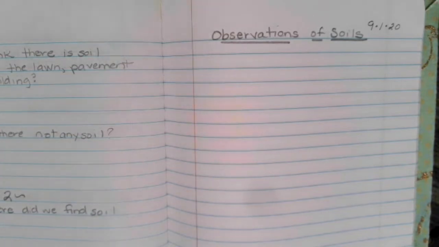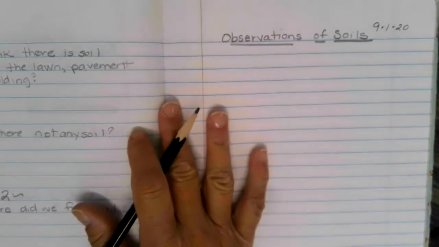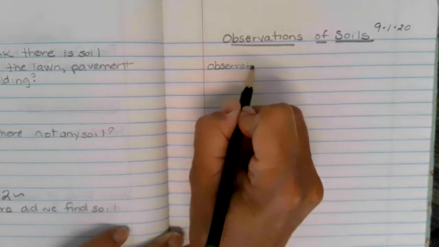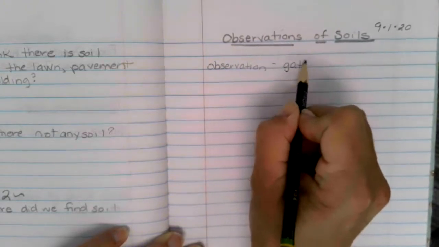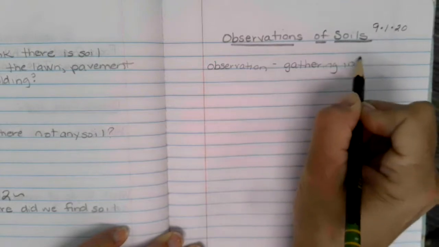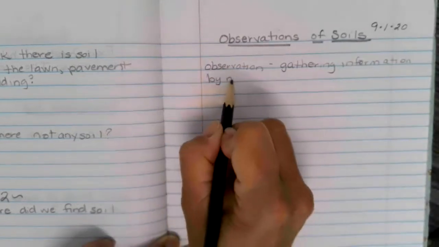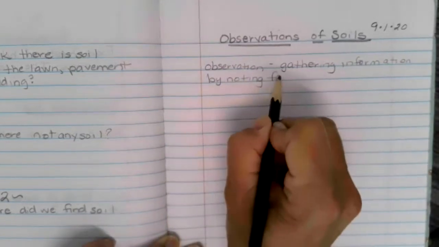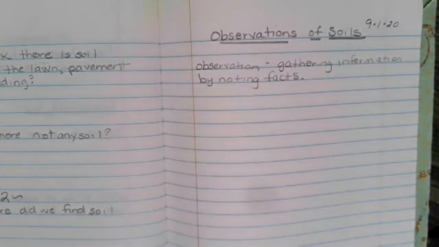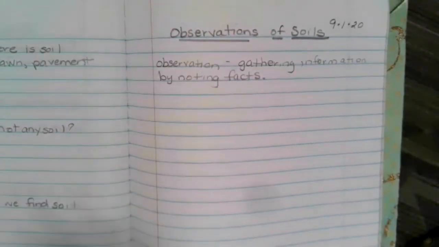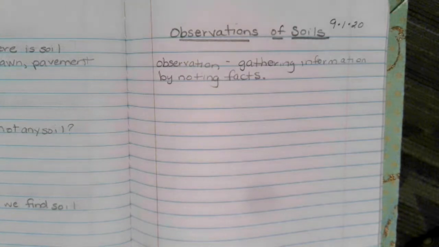Now, you guys are fourth graders. I'm treating you like scientists because you all can be scientists. The word observation means that you are gathering information by noting facts. So if I ask you to make observation about what soils look like, you're not going to say cool, you're not going to say gross. Those aren't scientific facts. Those are opinions. That's what we think. We have to actually have facts.